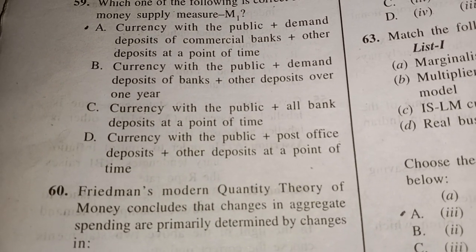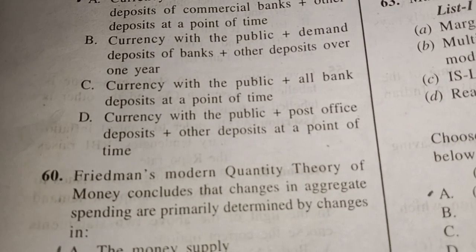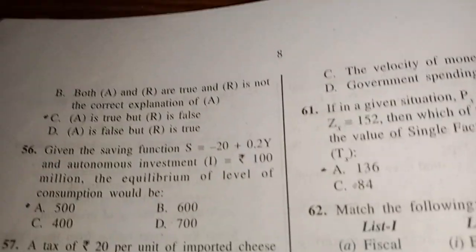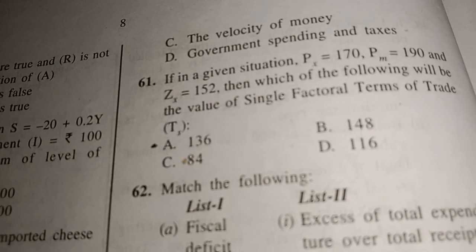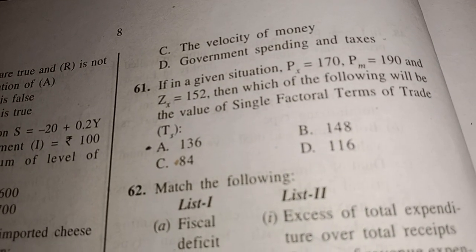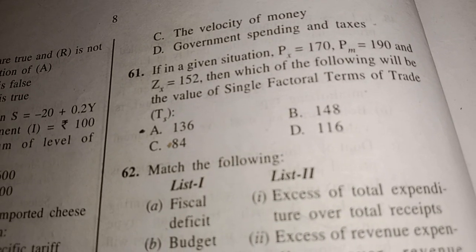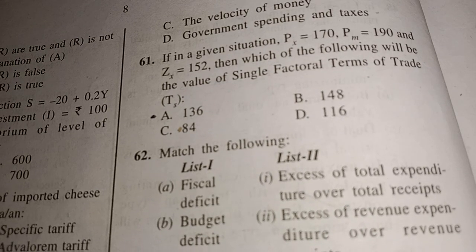Friedman's modern quantity theory of money concludes that changes in aggregate spending are primarily determined by changes in the money supply. If in a given situation Px equal to 170, Pm equal to 190 and Zx equal to 152, then which of the following will be the value of single factoral terms of trade? Tx 136.